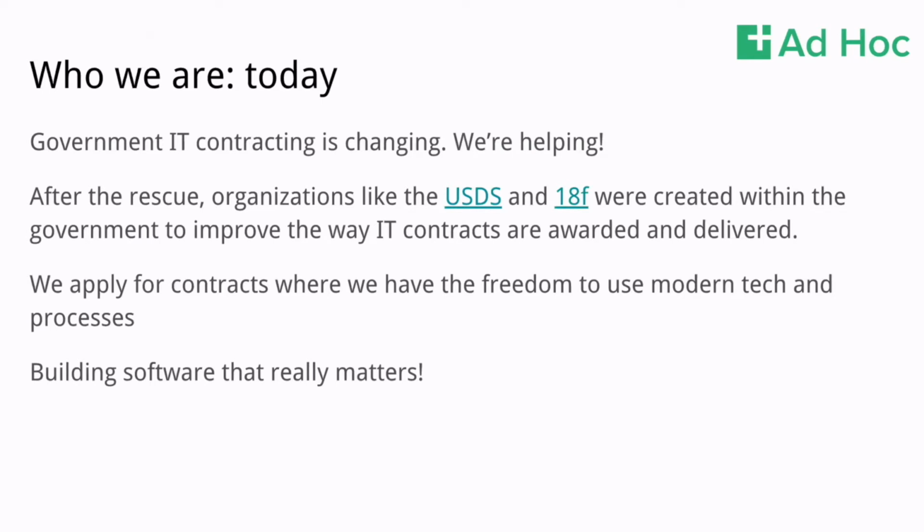But the good news is that things are getting a lot better and that we can do really good work under government contracts, and that's kind of why we're here. As part of the rescue, or after the rescue, organizations like the United States Digital Service and 18F were created to improve the way that IT contracts are awarded and delivered. The USDS in particular goes out into the various agencies and teaches them how to use modern tools, techniques, and those kinds of things in the contracts that they want to produce.